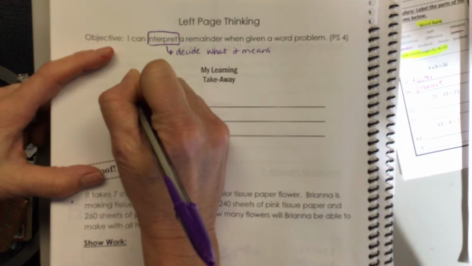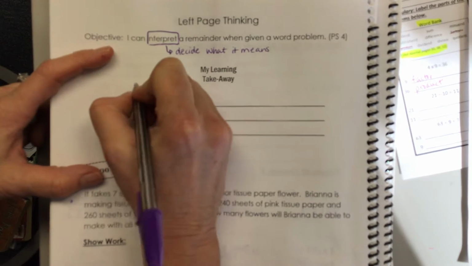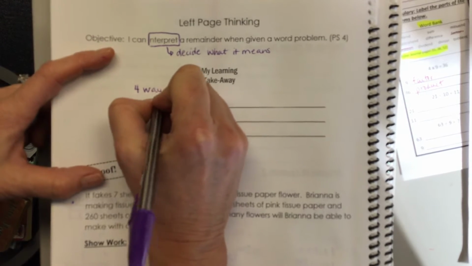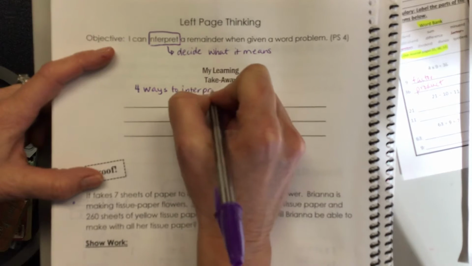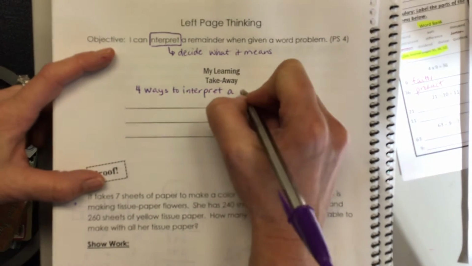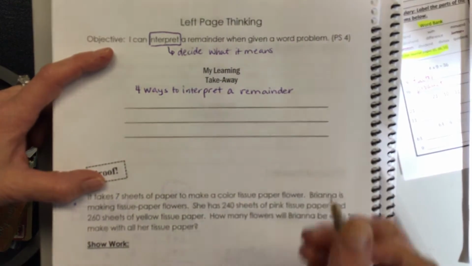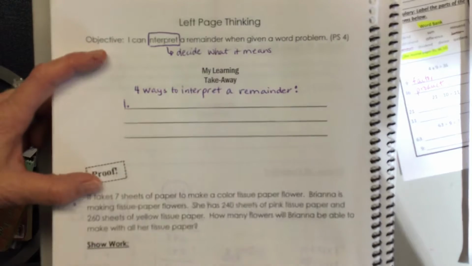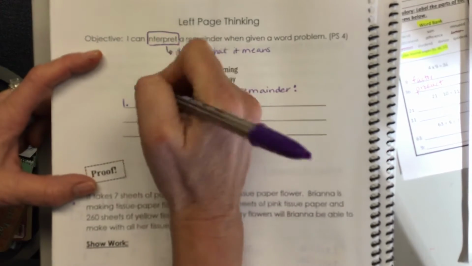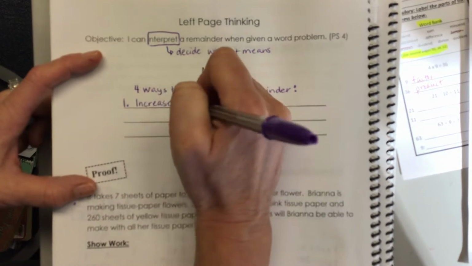There are 4 ways to interpret a remainder. Number 1, a remainder might mean to increase your quotient by 1.